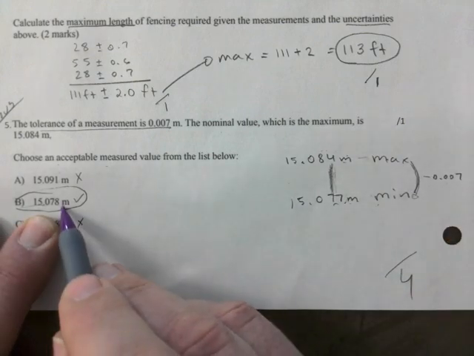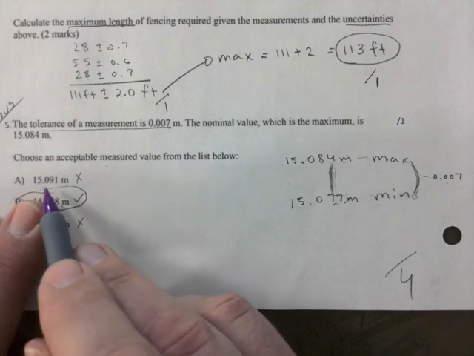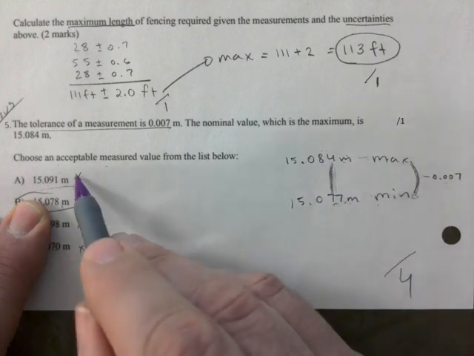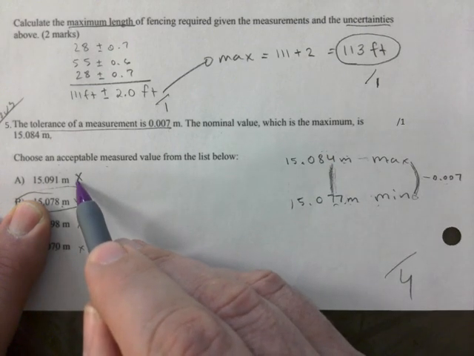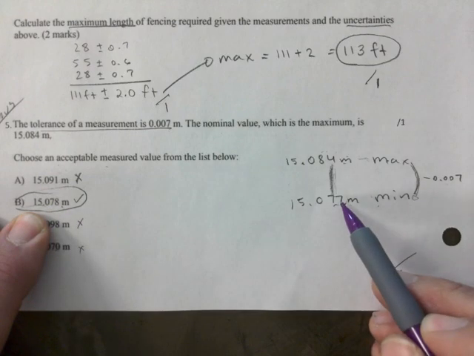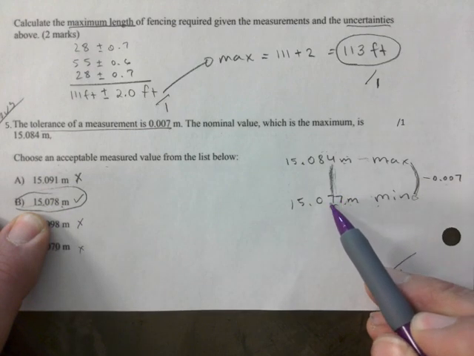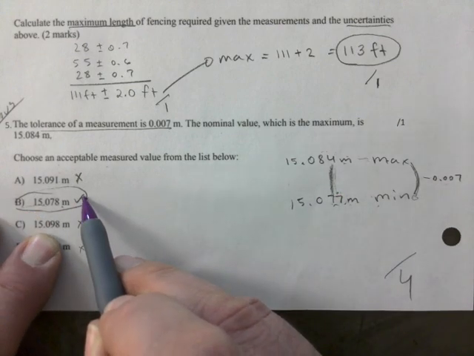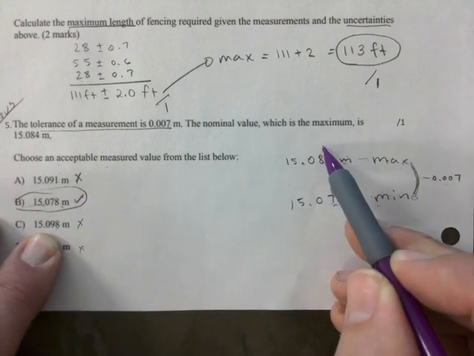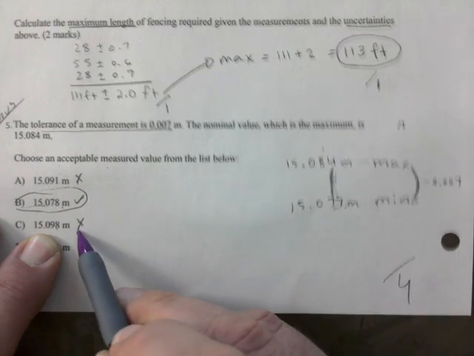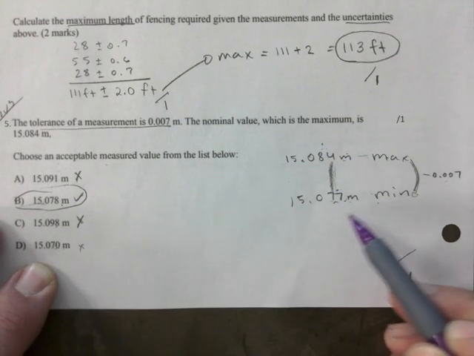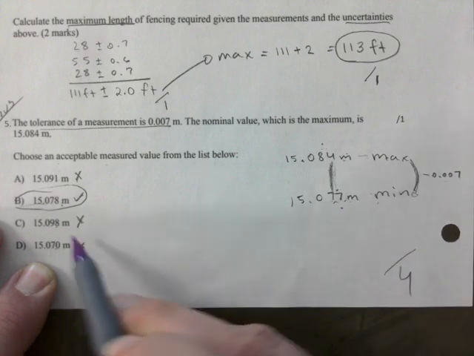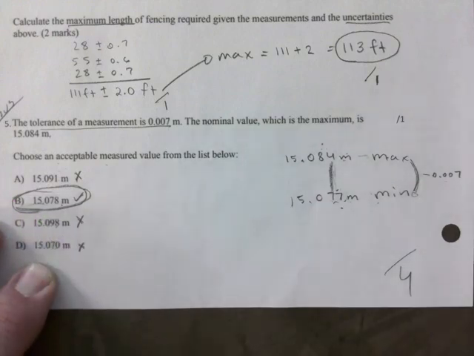The only one that is permissible in this case would be that number, because watch, 15.091 is just over this. It doesn't pass the test. This one is 15.078. It's just over. This is 77, 78 is somewhere in here. This would pass the test. 98 is somewhere above that, right? So this doesn't pass. 1570 is short of the minimum, right? Doesn't pass the test. This is the only one that does.